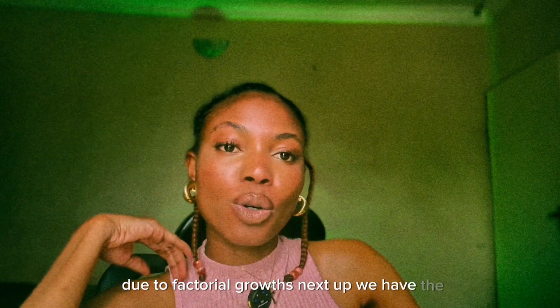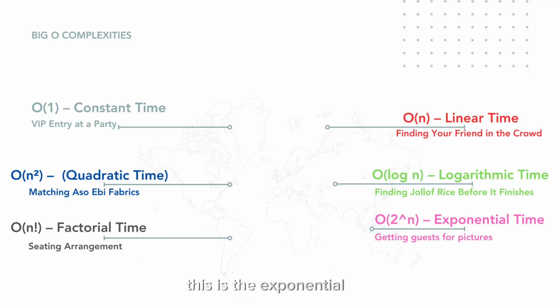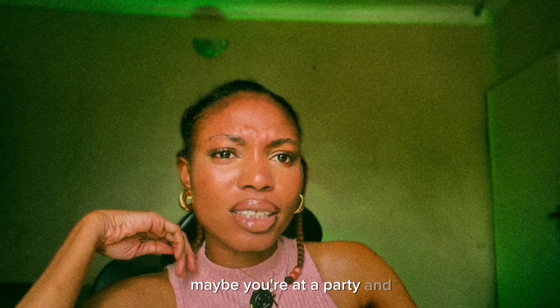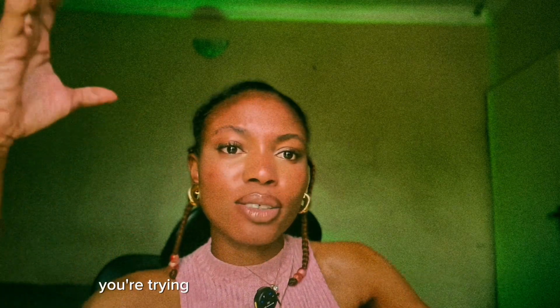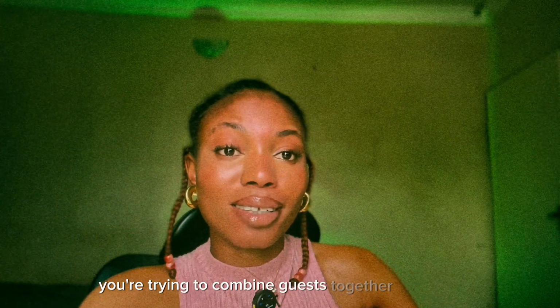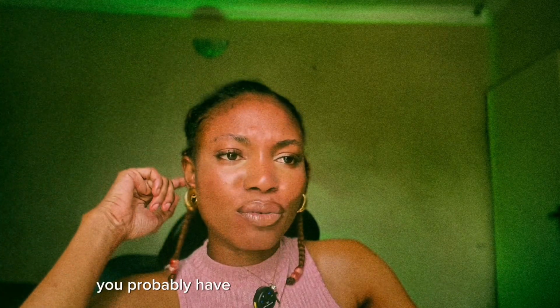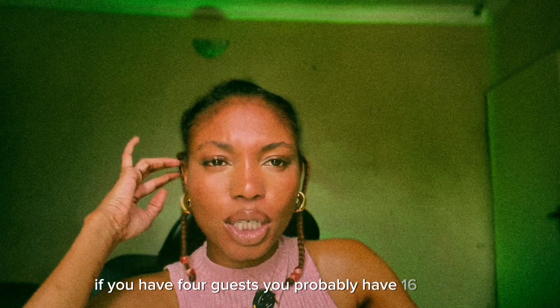Next up, we have O of 2 raised to power n. This is the exponential time. Now, maybe you're at the party and you want your guests to come and snap pictures. And you're trying to combine guests together for arrangement for the picture. If there are 3 guests, you probably have 2 raised to power 3, 8 different combinations of guests that you can bring together. If you have 4 guests, you probably have 16 combinations.